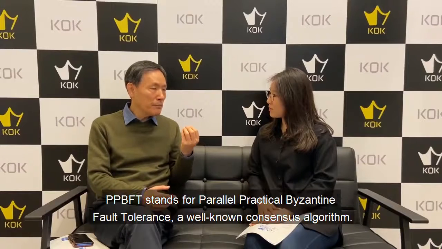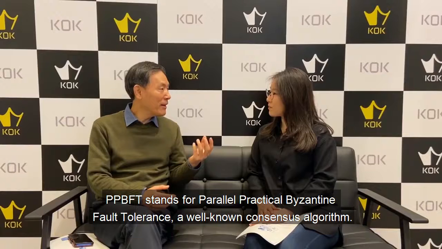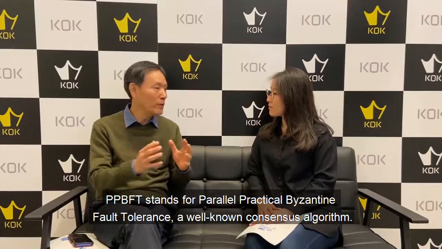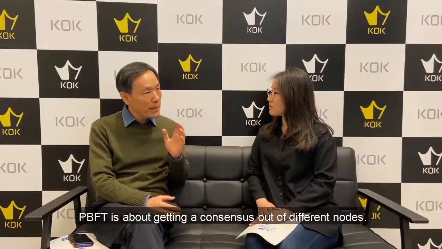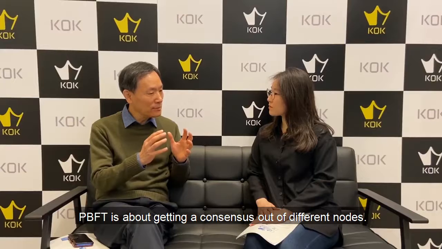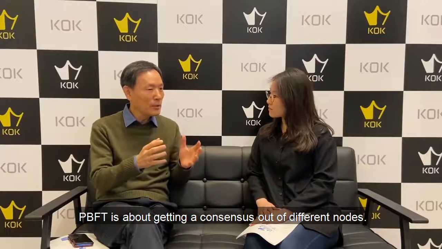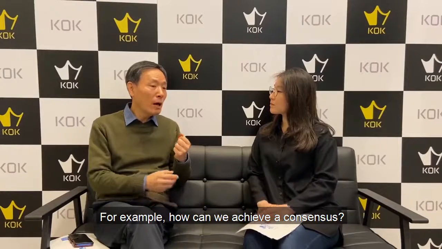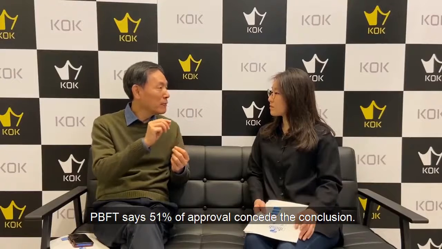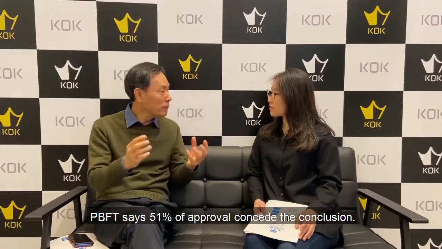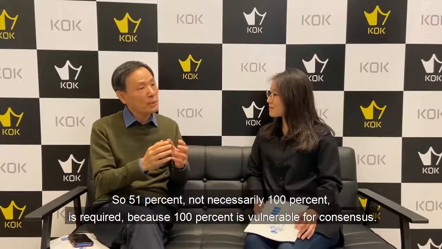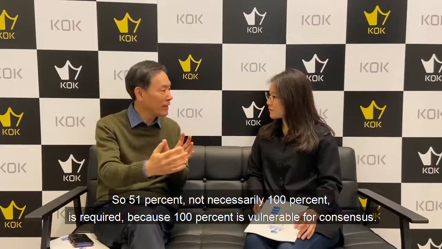PBFT stands for parallel practical BFT. BFT is Byzantine fault tolerance, a well-known consensus algorithm. PBFT is about getting a consensus out of different nodes. For example, how can we achieve consensus? PBFT says 51% approval is considered a conclusion. So like 51%, not necessarily 100%.